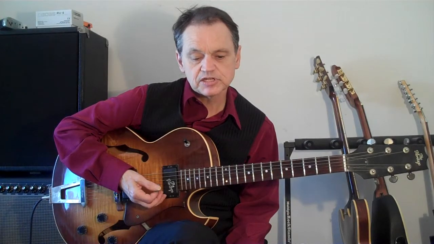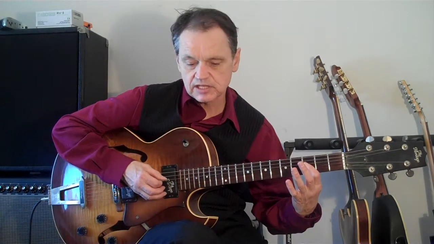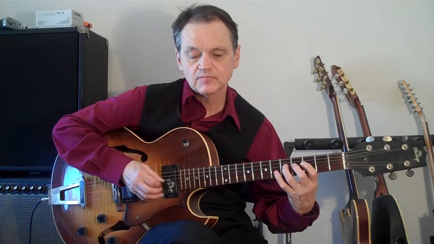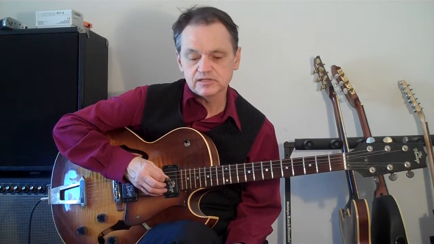Measure number 24. In this particular measure we have a chromatically ascending bass line, F to F sharp to G, and then a leap down to the D note.